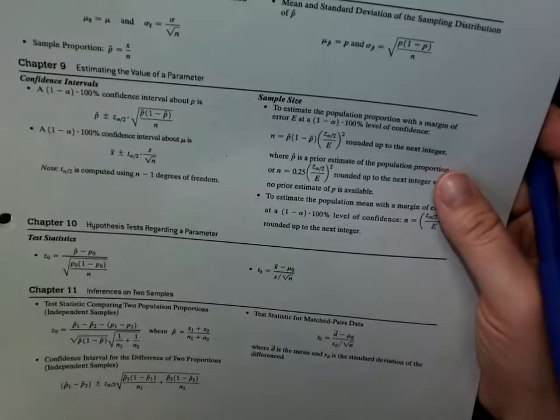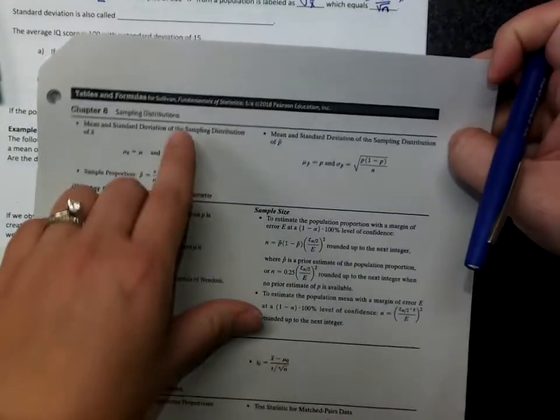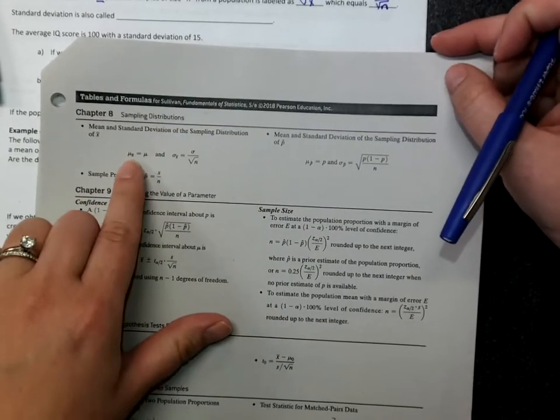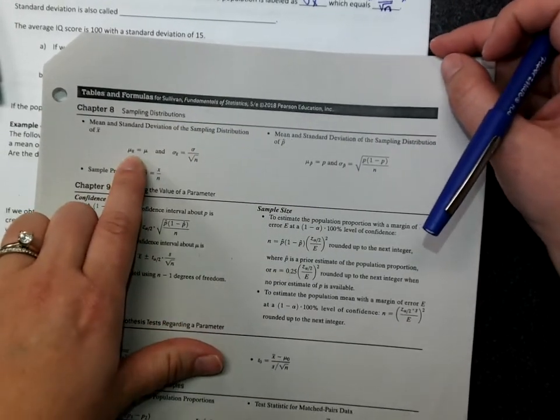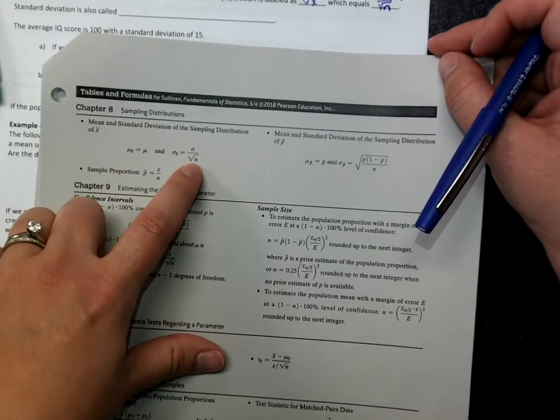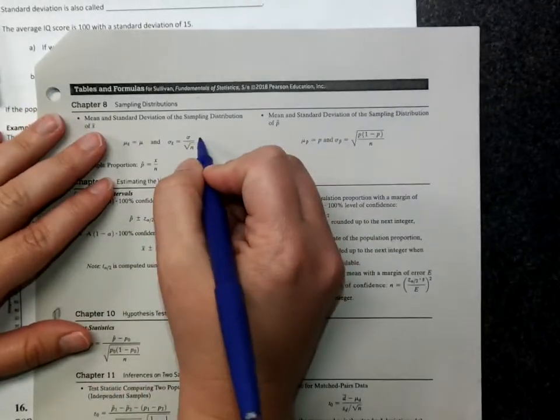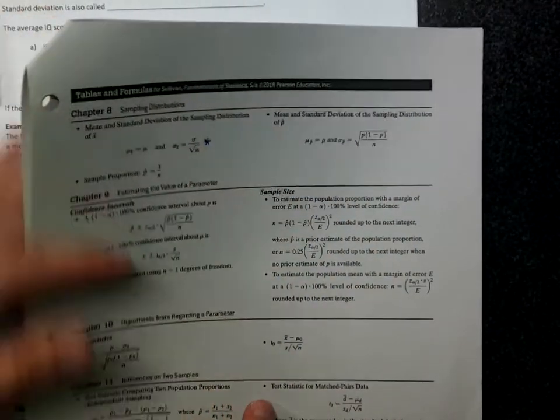Both of those calculations are here. I'm at the top of page 3 in the Chapter 8 formulas. You'll see the mu of the x bars equals mu, and the standard deviation of the x bars equals sigma over square root n. So it's very important to remember that the standard deviation gets adjusted.